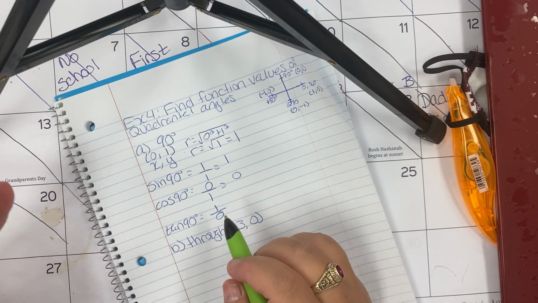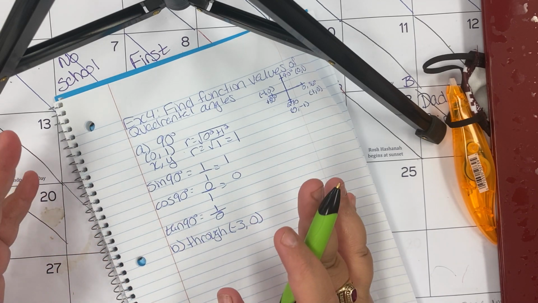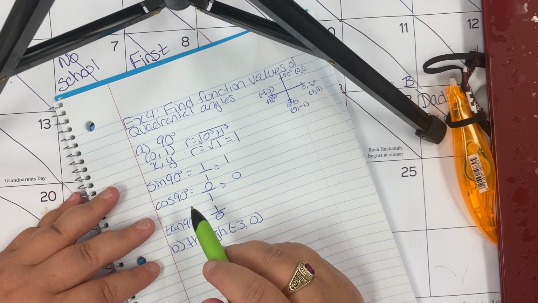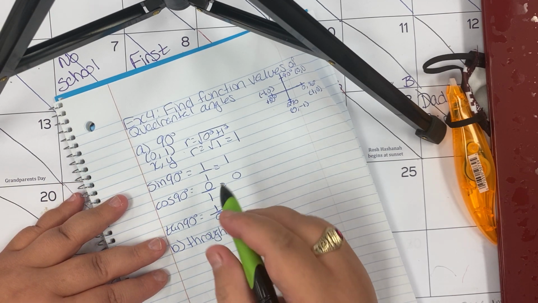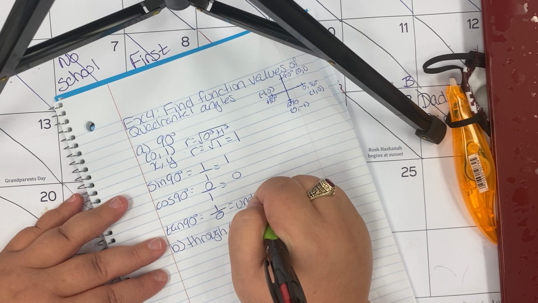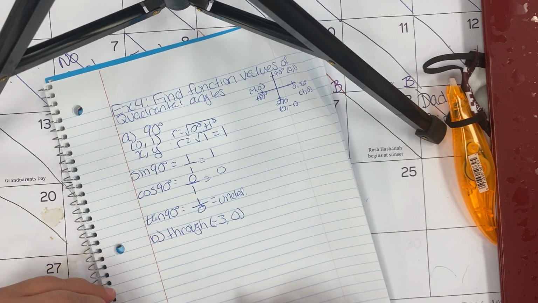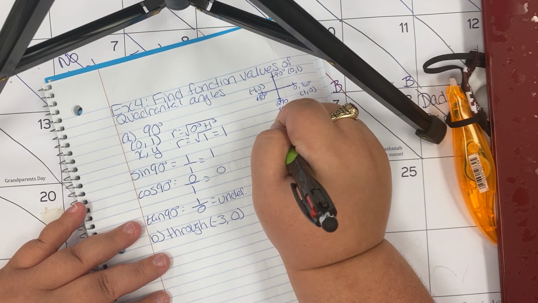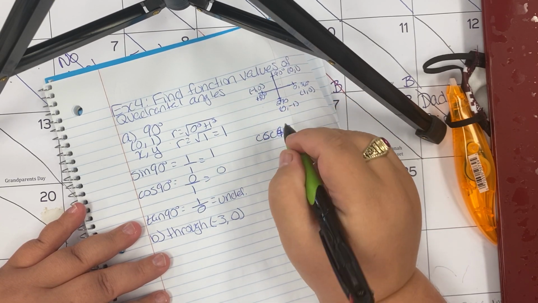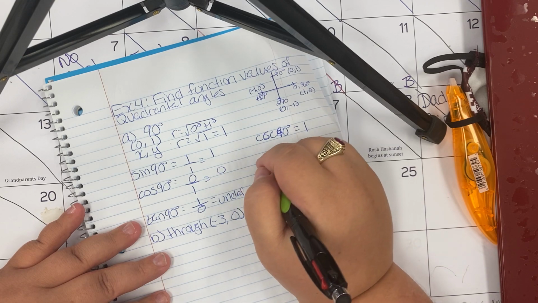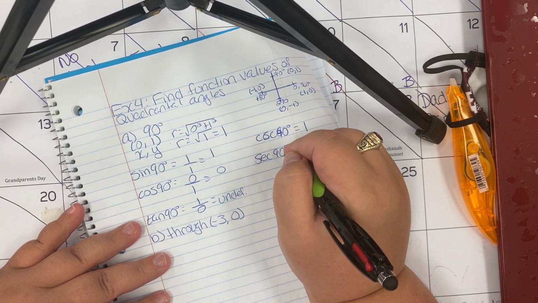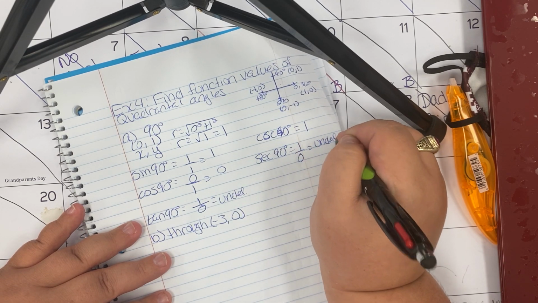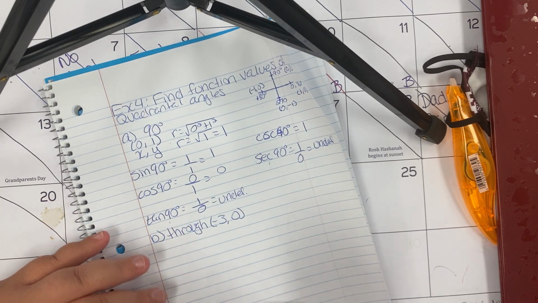And some bells should be going off in your head. You divide by 0, you put a hole in the earth, a black hole appears in the mathematical world. So 1 over 0 is actually going to be undefined. So UNDEF is how I simplify that. Cosecant of 90 is still going to be 1. That's not changing. Secant of 90, again, we're going to have 1 over 0. So that's going to be undefined. So tangent and secant are undefined.